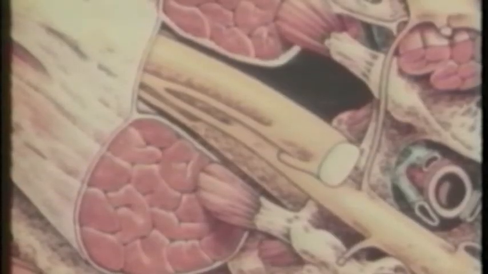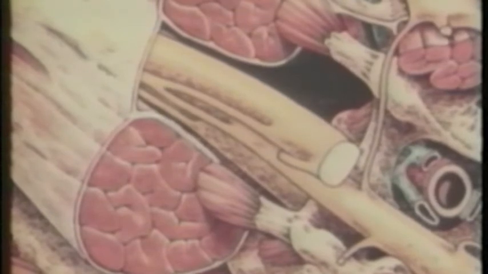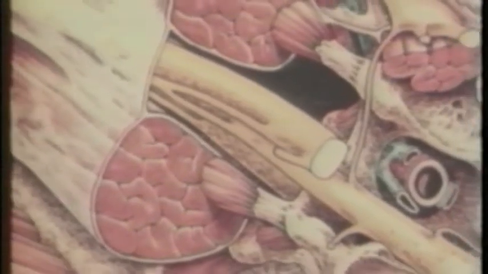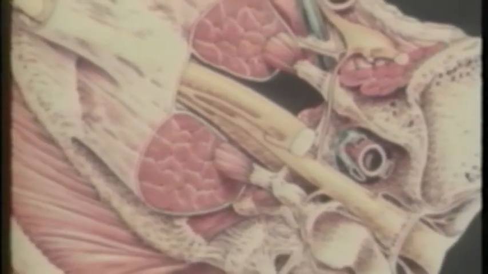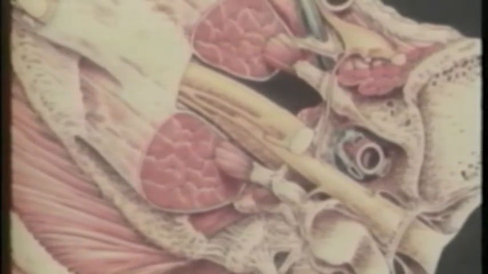Thus, it is the posterior fascia of the anterior scalene muscle and the anterior fascia of the middle scalene muscle that constitute what we as anesthesiologists refer to as the sheath of the brachial plexus.